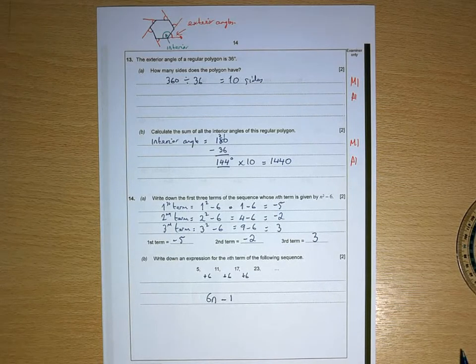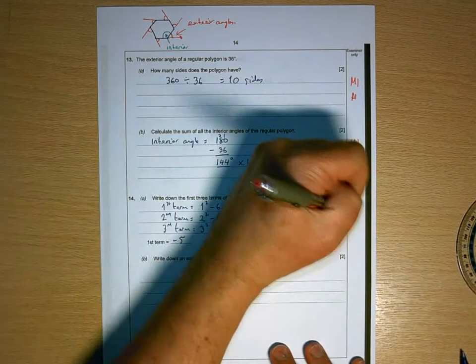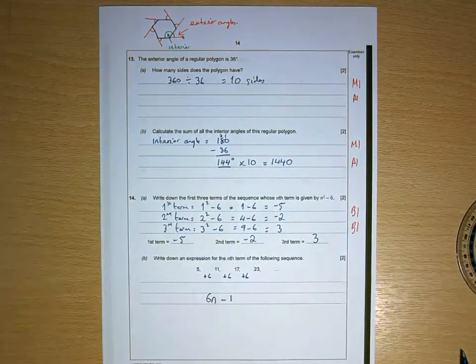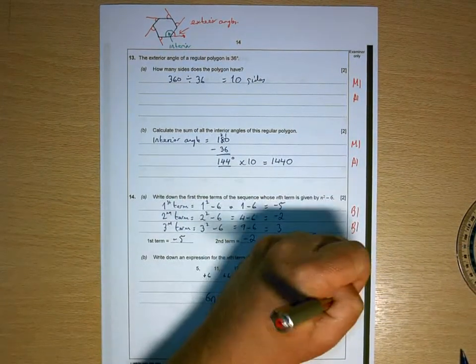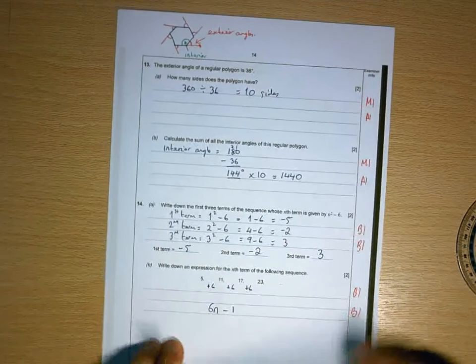Okay, so for that one, let me just find my mark scheme. There's 1 mark if you got any 2 of them correct. 2 marks, of course, if you got all 3. There's 1 mark if I see 6n, and there's 1 mark if I see the -1 to shift it.